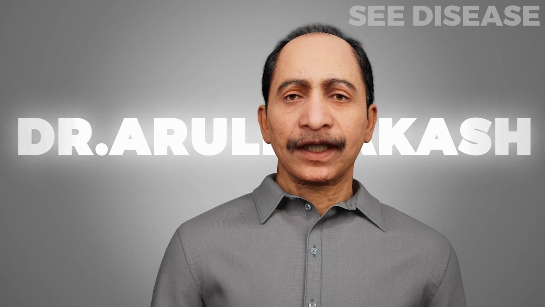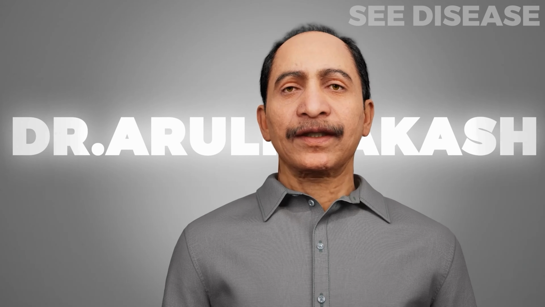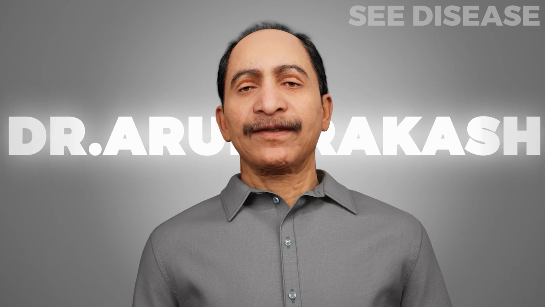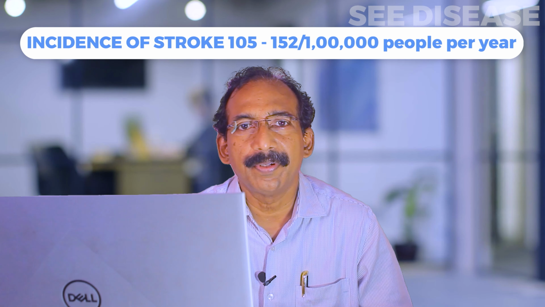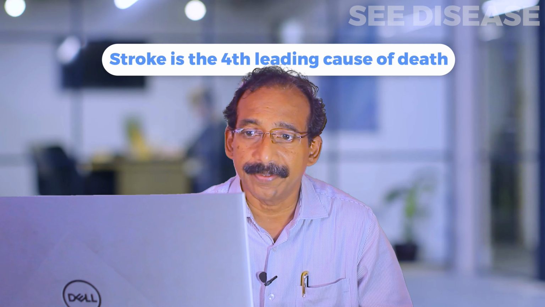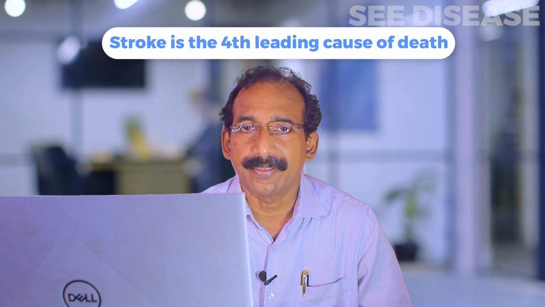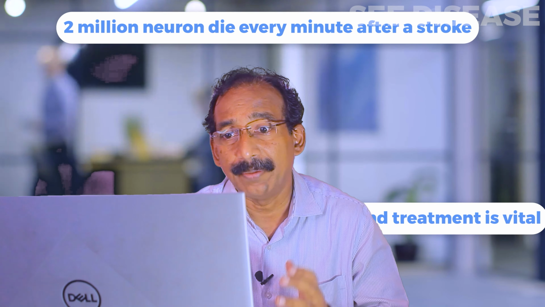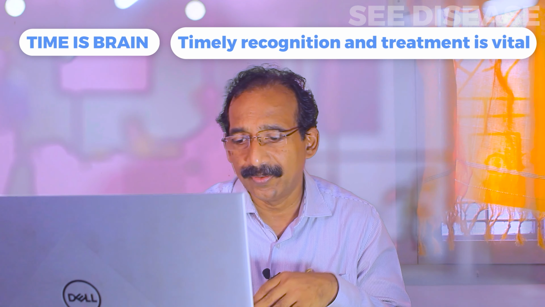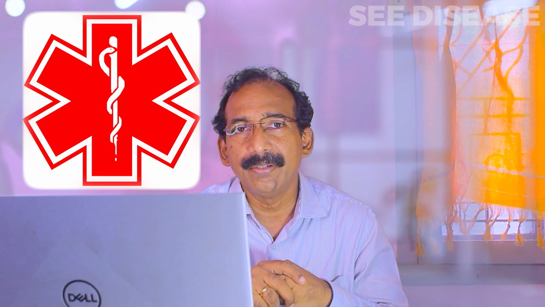Today we will see about anterior circulation stroke. The incidence of anterior circulation stroke ranges from 105 to 152 per lakh population in India. Stroke is the fourth leading cause of death, and 2 million neurons die every minute after a stroke. Time is brain, and timely recognition and treatment is very vital. So it's a true medical emergency where you can make a big difference in the quality of life.